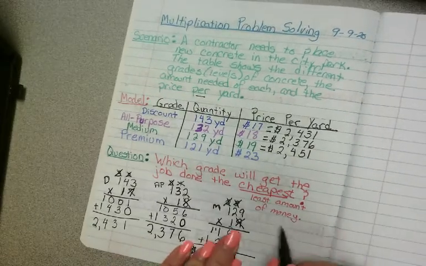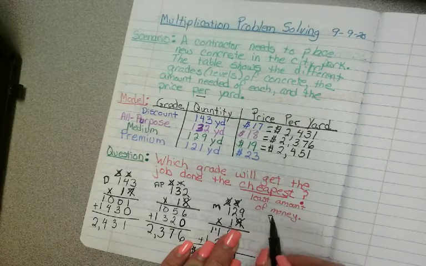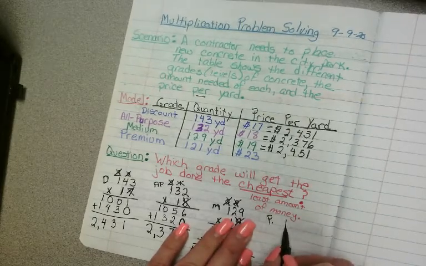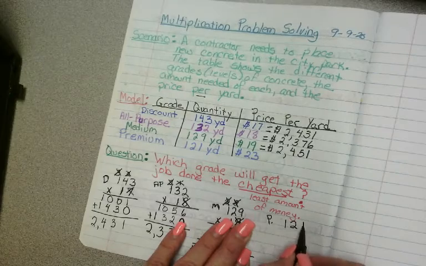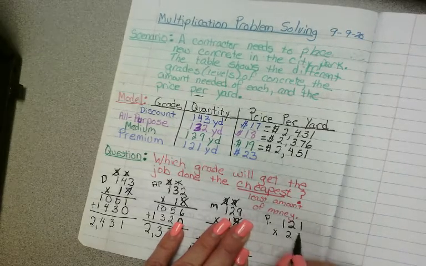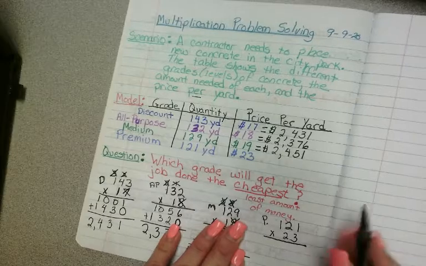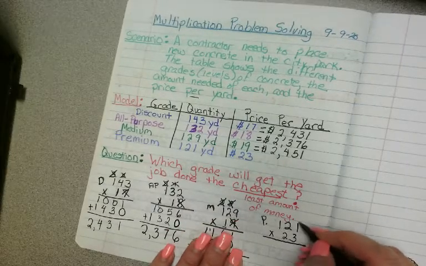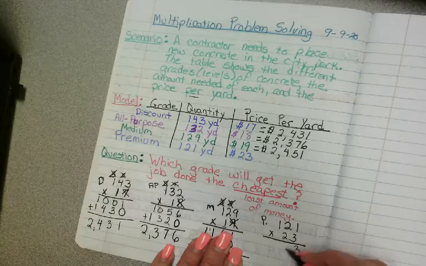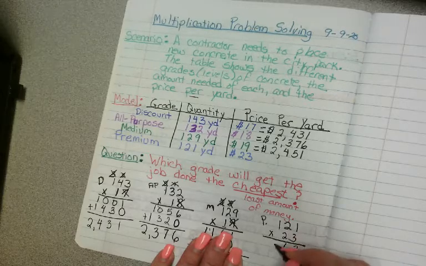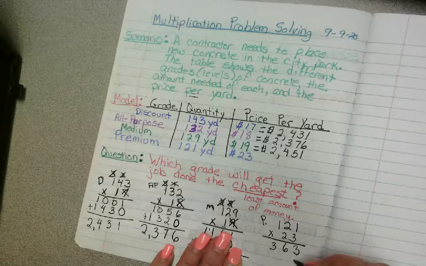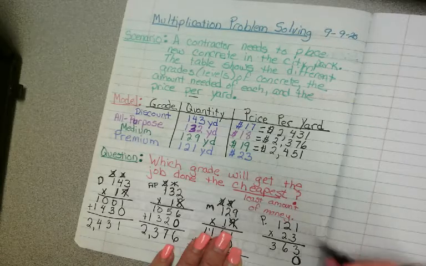Okay, and last but not least, the premium. So for the premium grade, he only needs 121 yards at $23 per yard. So I'm going to start. 3 times 1 is 3. 3 times 2 is 6. 3 times 1 is 3. Didn't have to regroup anything there, so there's nothing to cross out. I'm just going to put my placeholder.